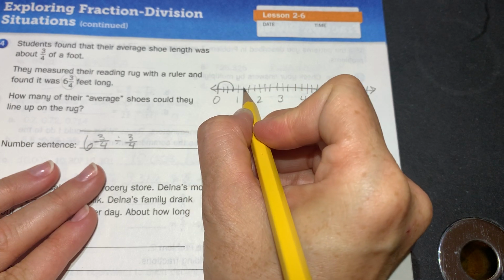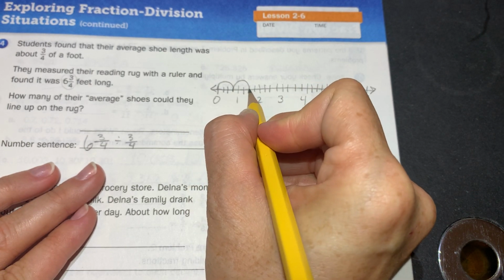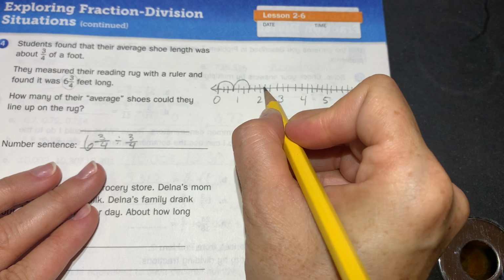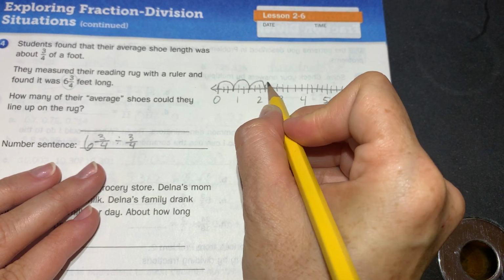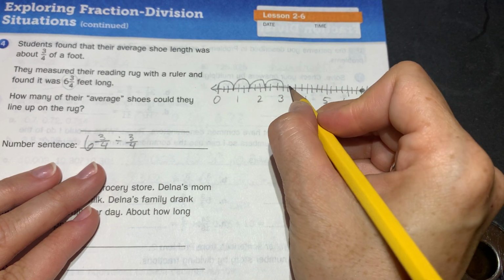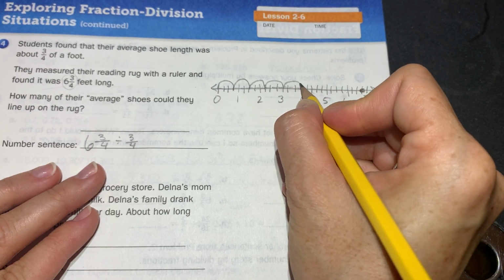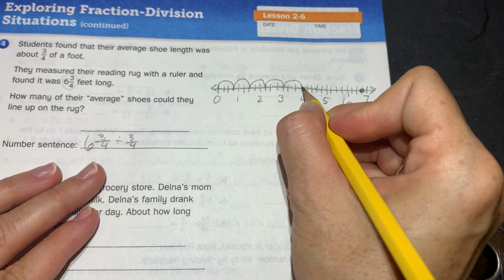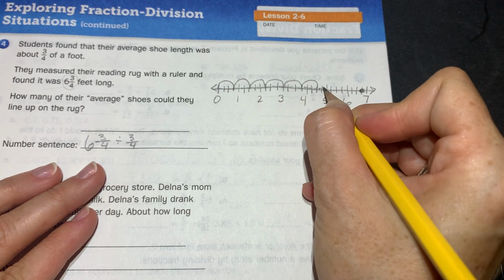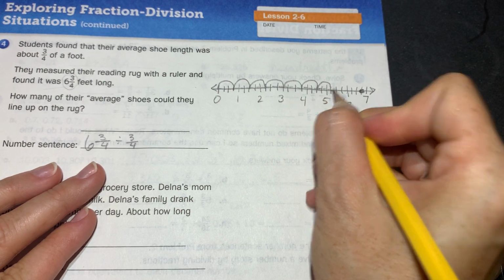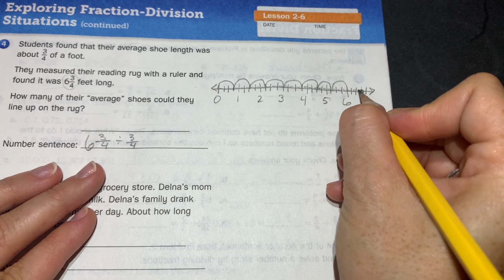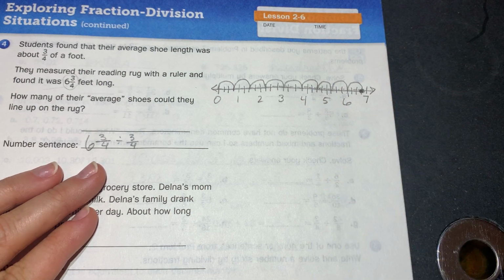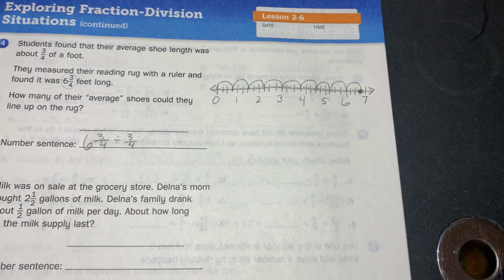Then 1, 2, 3. 1, 2, 3. 1, 2, 3. 1, 2, 3, all the way down. So your number line should look like that.